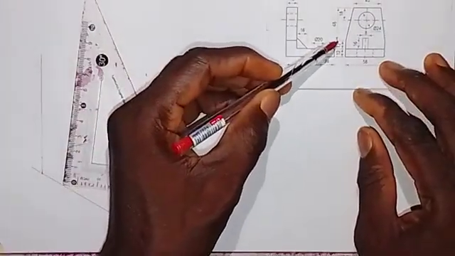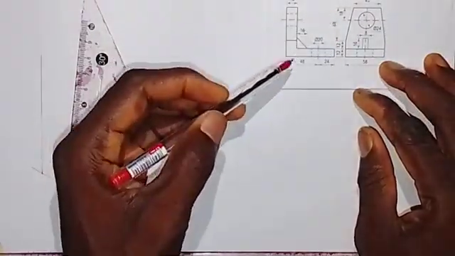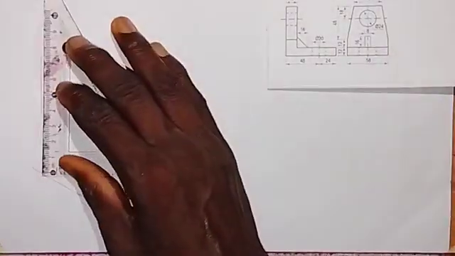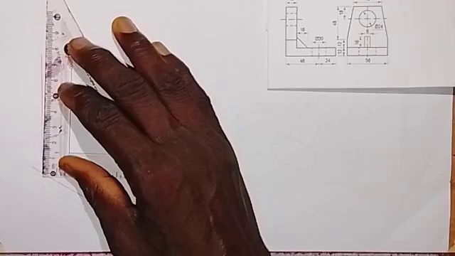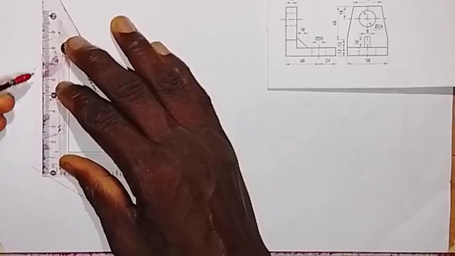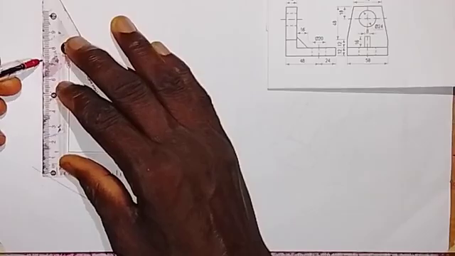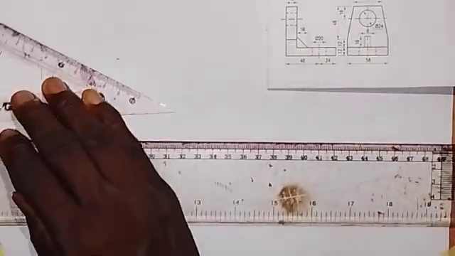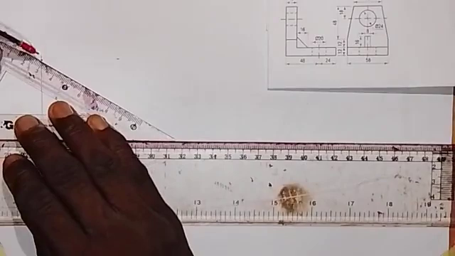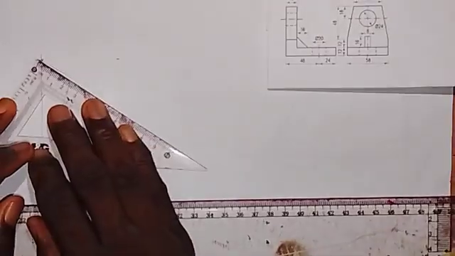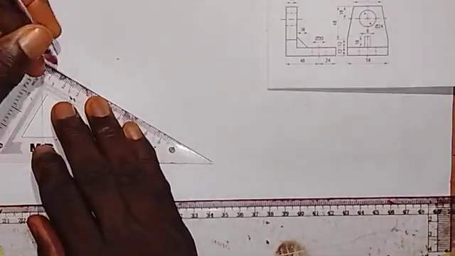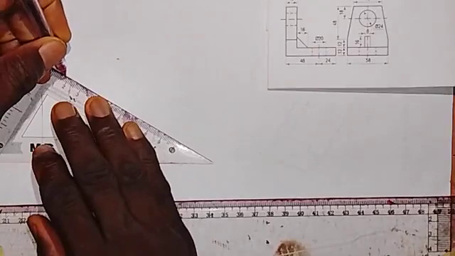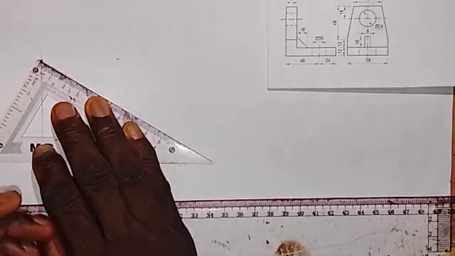Then I'm going to take a measurement: from here, this is 24 plus 48, and that will also give us 72. So I'll take 72 millimeters from this point up. At this point, I'm going to draw a line with the 30-degree set square in this direction. Then I'm going to take a measurement of 16 millimeters from this point here. So this is 16 millimeters here.